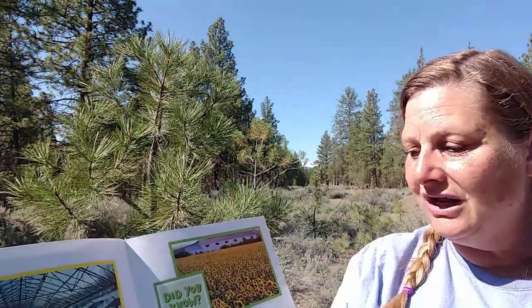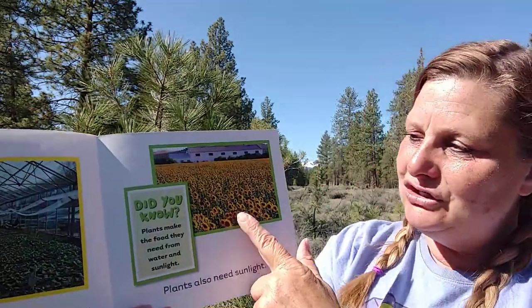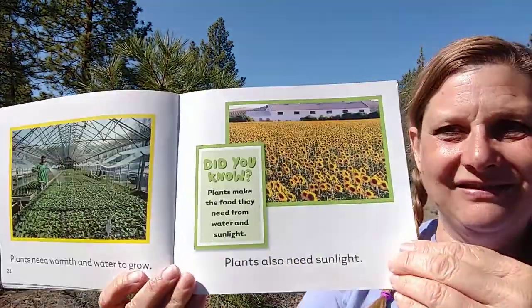Photosynthesis. Say it again. Photosynthesis. It makes you want to, doesn't it? Let's try it one more time. Photosynthesis. That is taking the sunlight it needs and turning it into food to grow. Isn't that so cool?